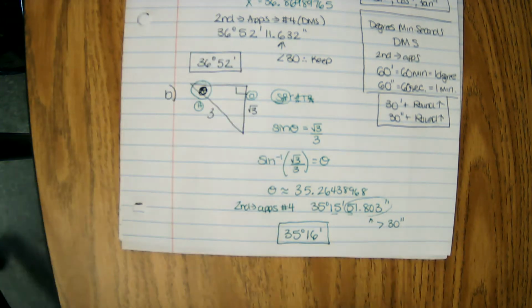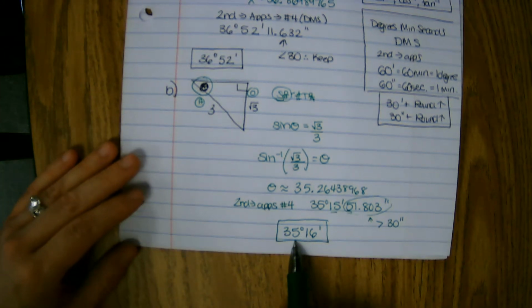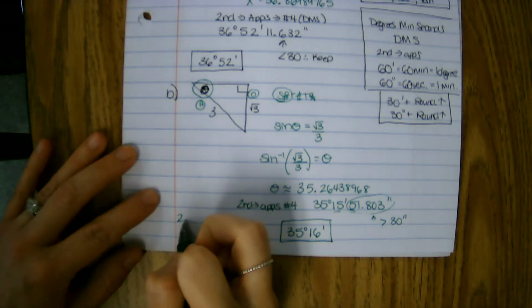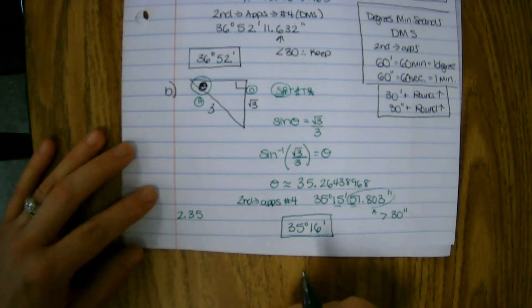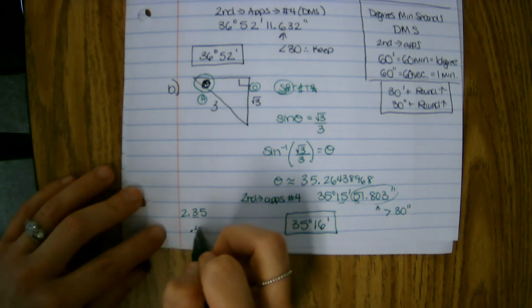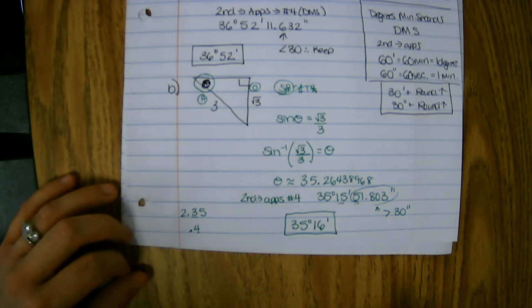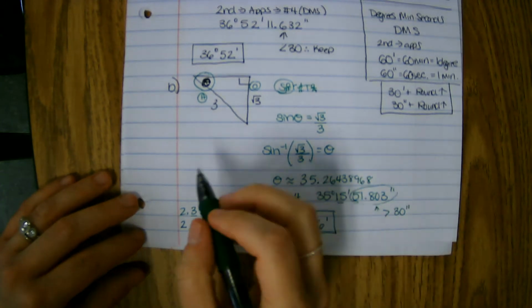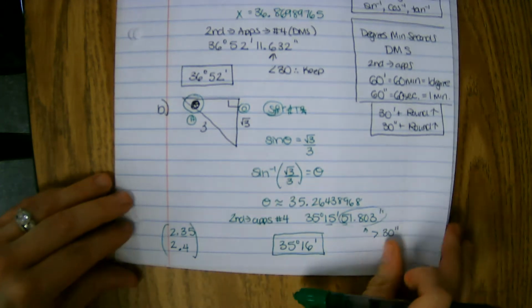Again, I want to remind you to make sure you write the 35 degrees. We're not just saying 16 minutes. It's like if you were rounding 2.35 and I asked you to round to the nearest tenths place and you told me the answer was 0.4. That's not right. You have to still have the 2. It's 2.4. Okay, so that is finding a missing angle with degrees, minutes, seconds.